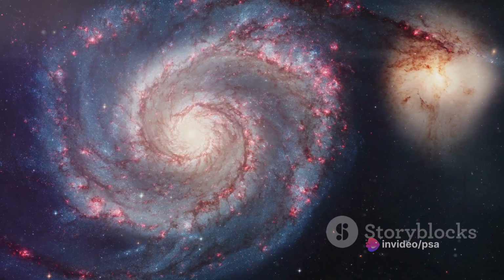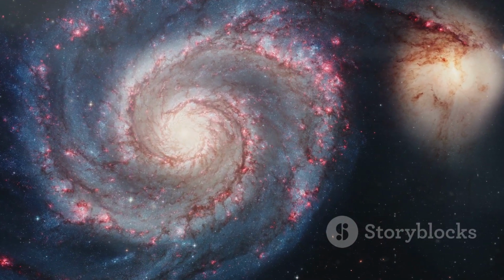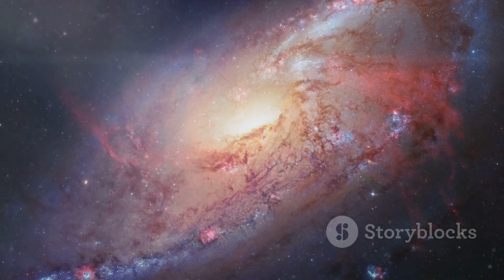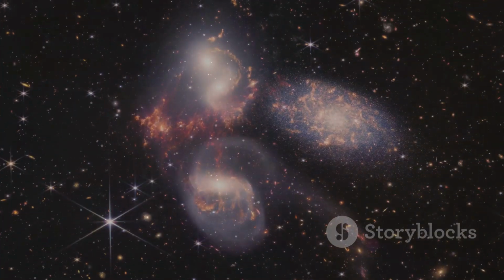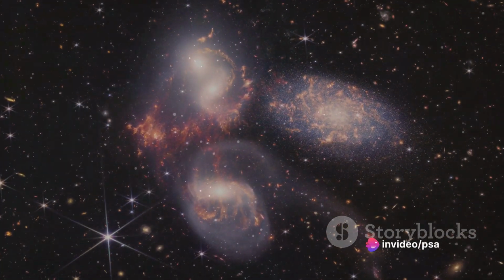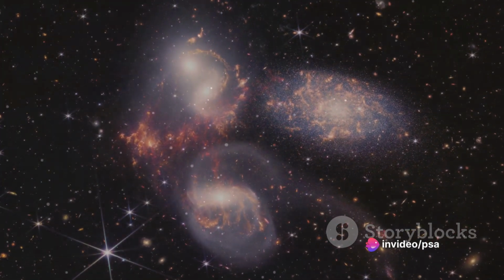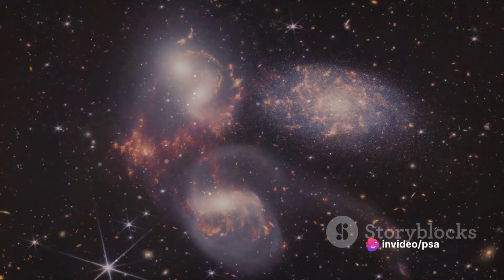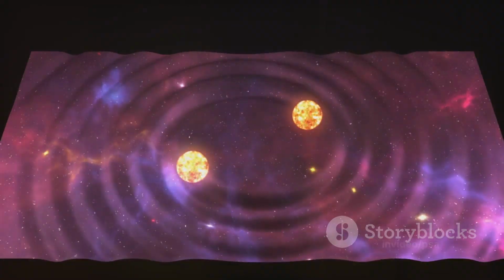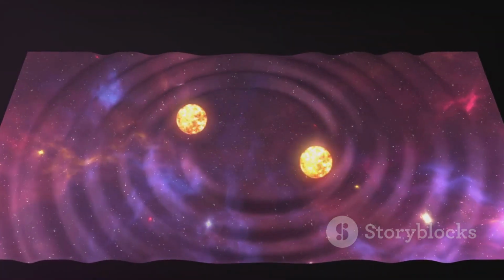Gravity is the architect of the cosmos. It shapes galaxies, influences the birth and death of stars, and even bends light itself. Gravitational forces determine how galaxies cluster together and form large-scale structures in the universe, giving us a blueprint of the cosmos. Gravity also allows us to peer back in time.